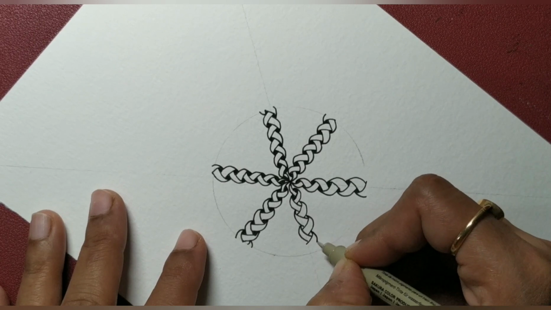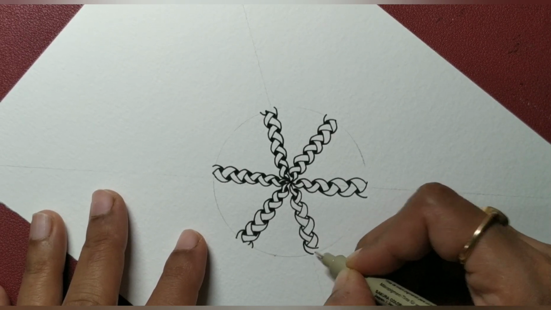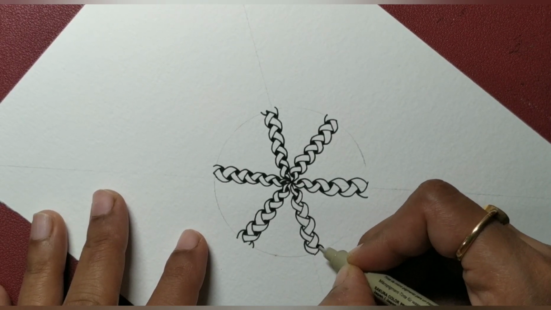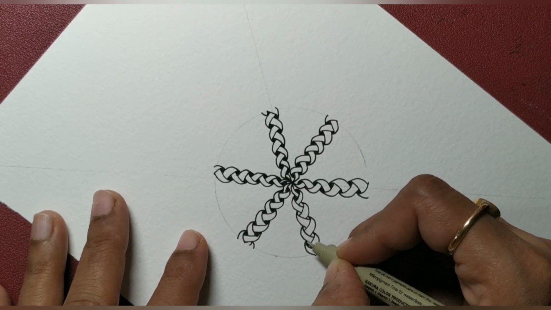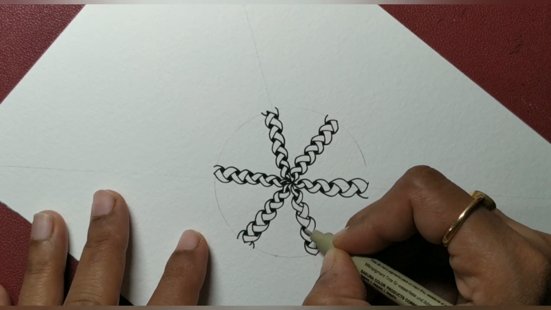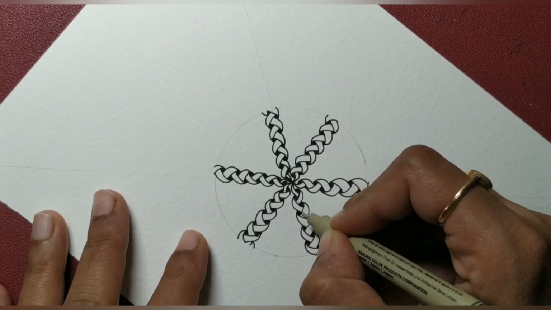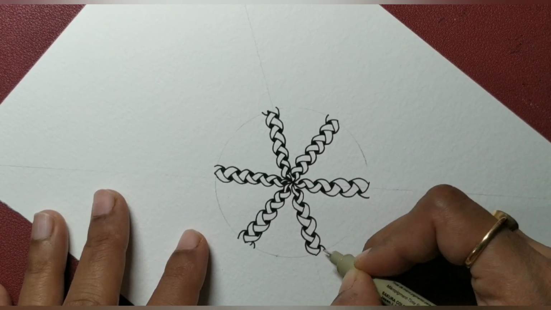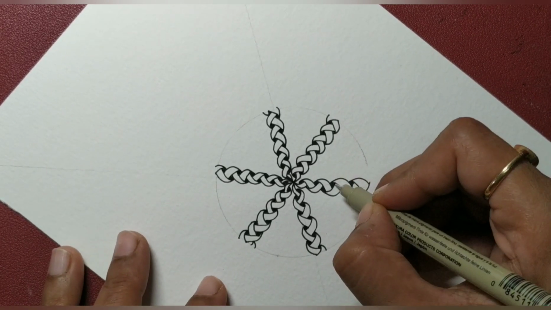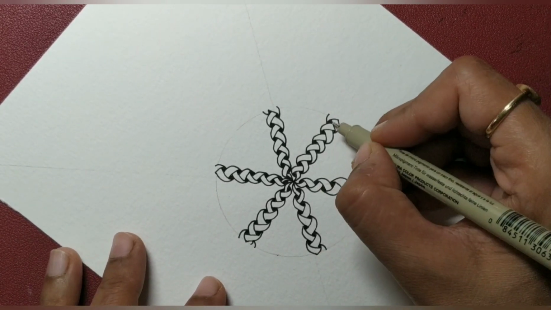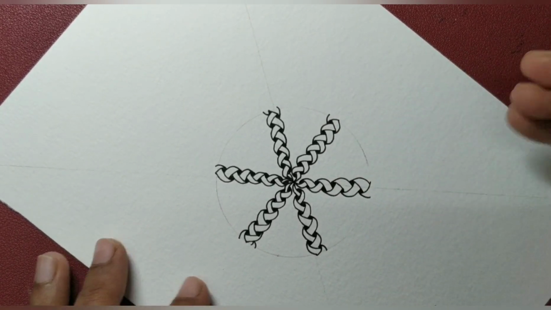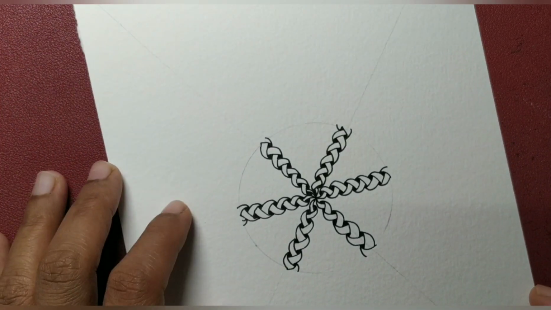An extension of this tangle is Punzel, wherein we extend this tangle a little further and create another tangle called Punzel. You can do that for this project also. Yeah, so we have done that.